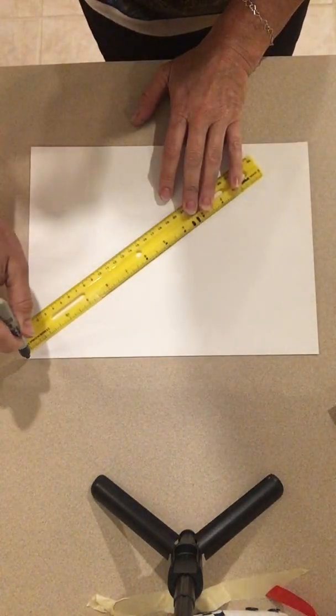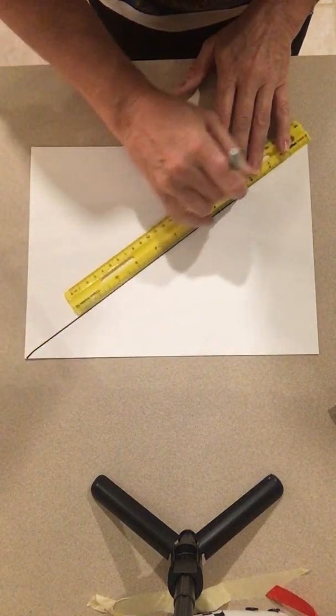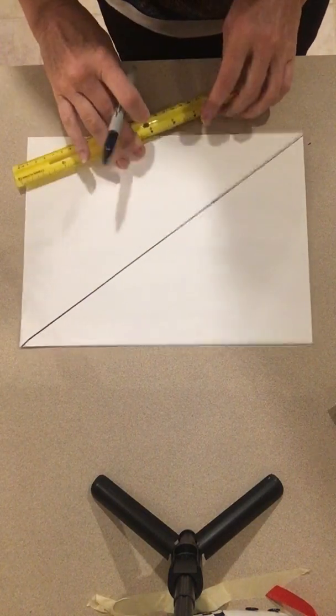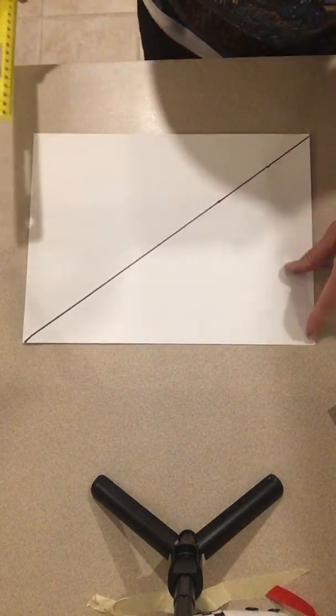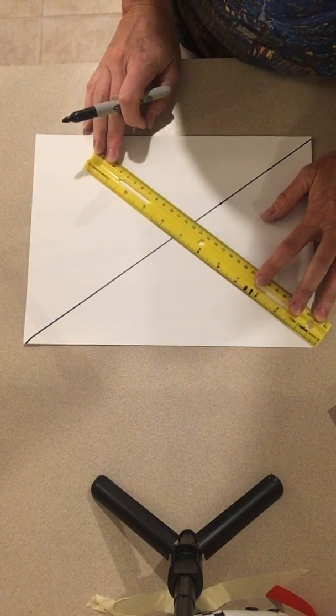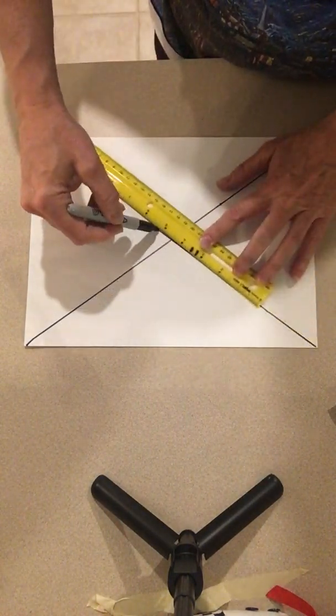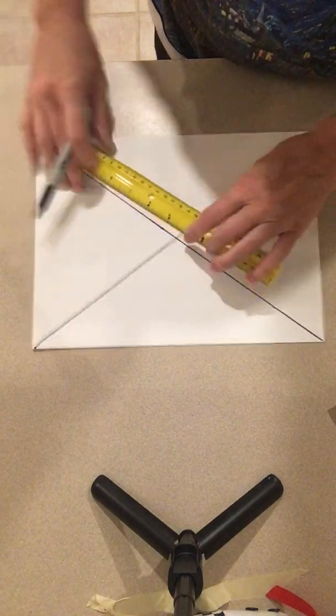So I'm going to go from this corner and draw a line all the way to this corner. I'm going to do the same thing, diagonal line from the bottom to the top, just like this. And they're going to meet in the middle and make an X.